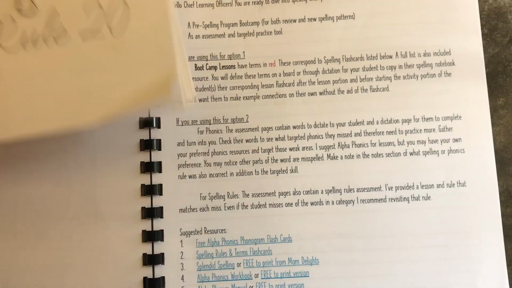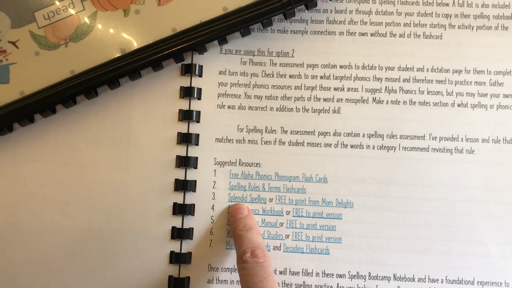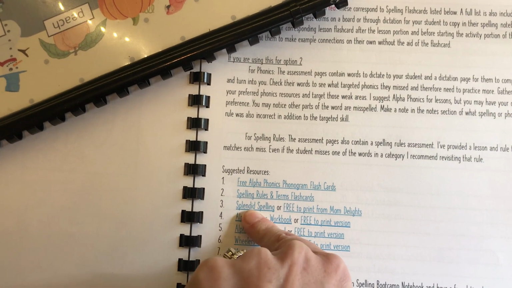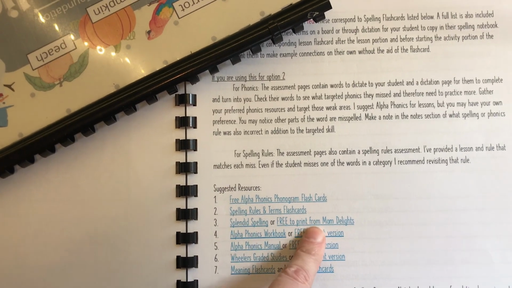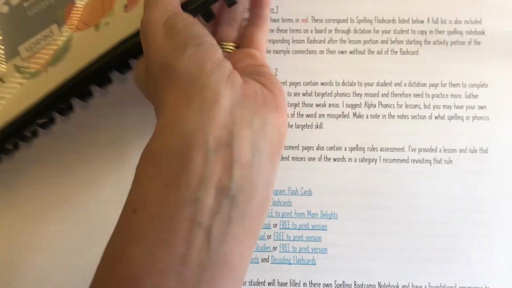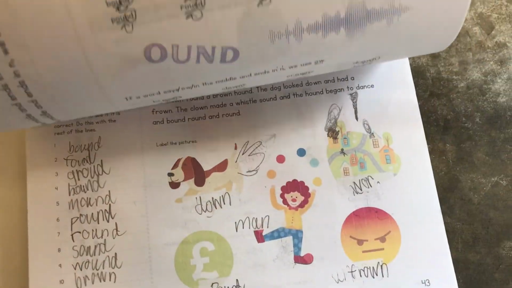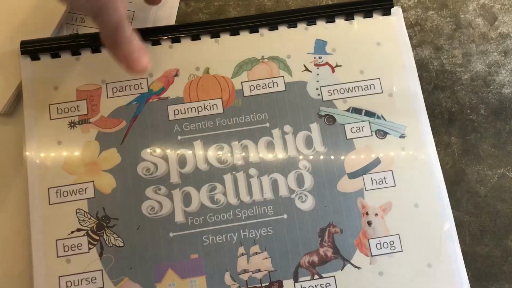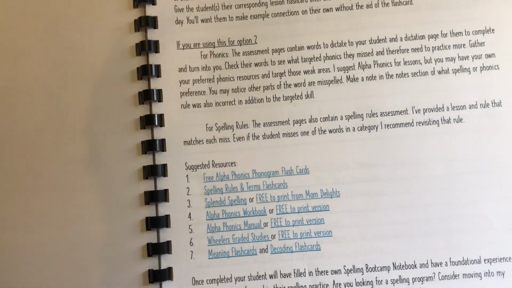I'll show you how. Splendid Spelling. There's two options for this. This is the Amazon link to buy her printed copy, and I think that's $10. And then she also offers it for free to print. It looks like this. I'll talk to you about that when we get there. Let's see what else is there on here.